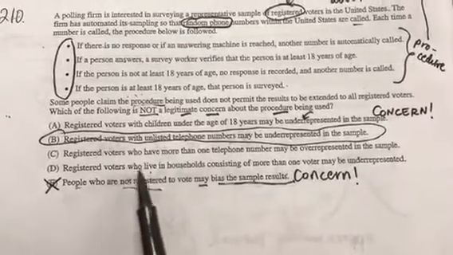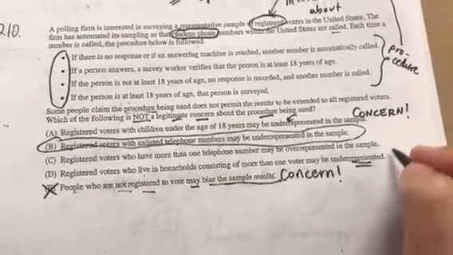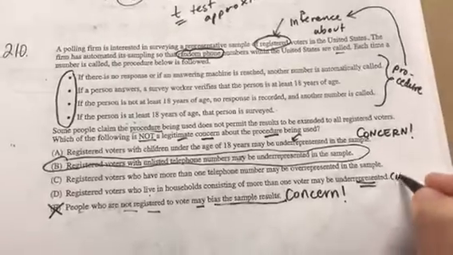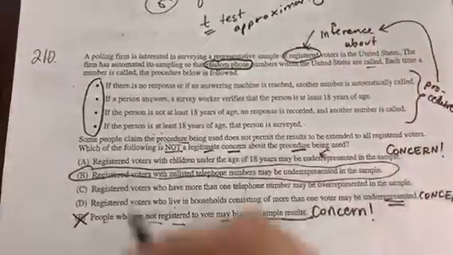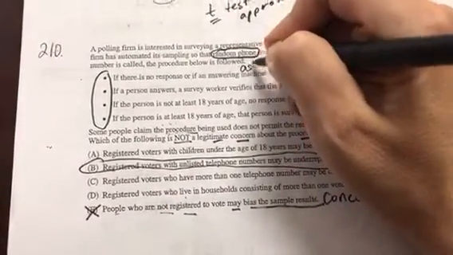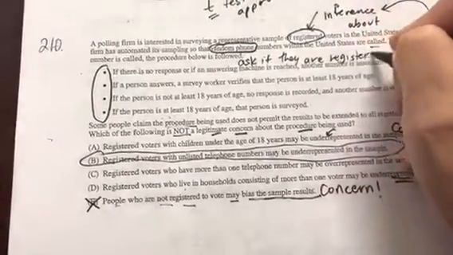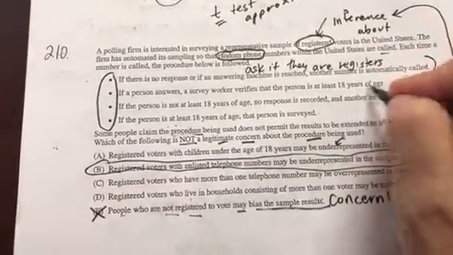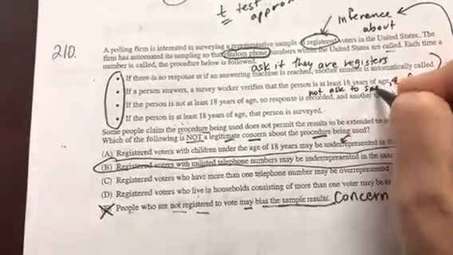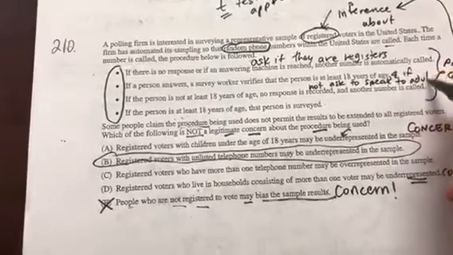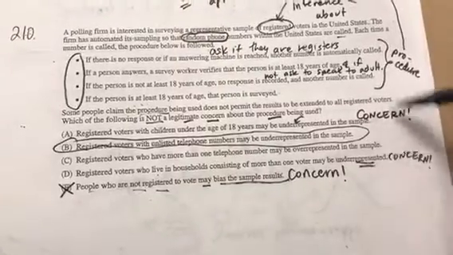What else is a concern? Registered voters who live in households with more than one voter would be underrepresented. Absolutely. In my household, there are 2 registered voters, and a lot of times we don't vote for the same thing. So there's nothing in this design. If I could rewrite this design, I would ask if they are registered, ask if they're at least 18, and if not, ask to speak to an adult. We could have designed this better in order to not underrepresent these people.